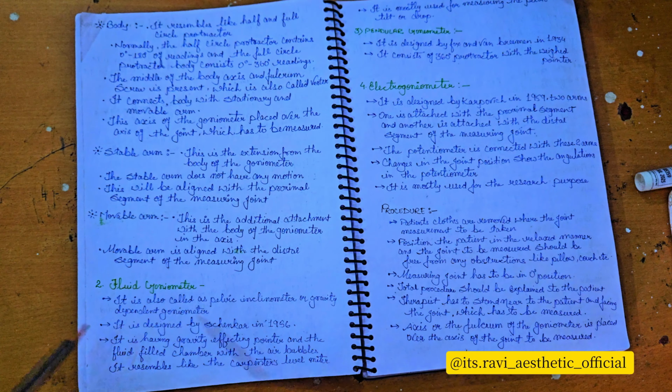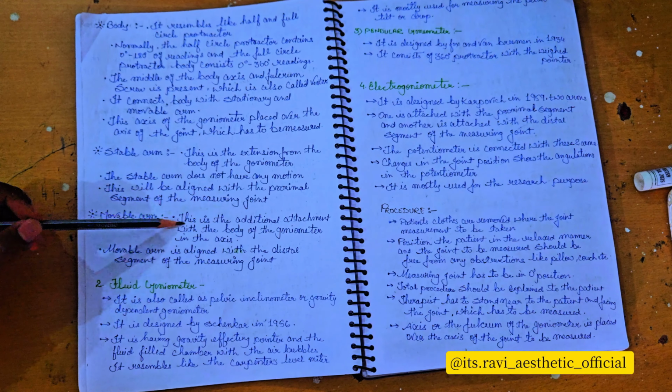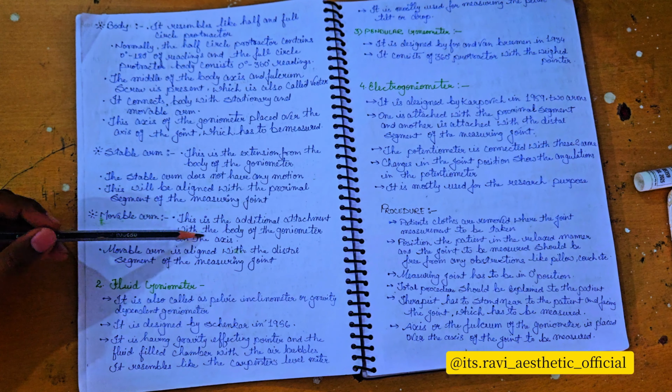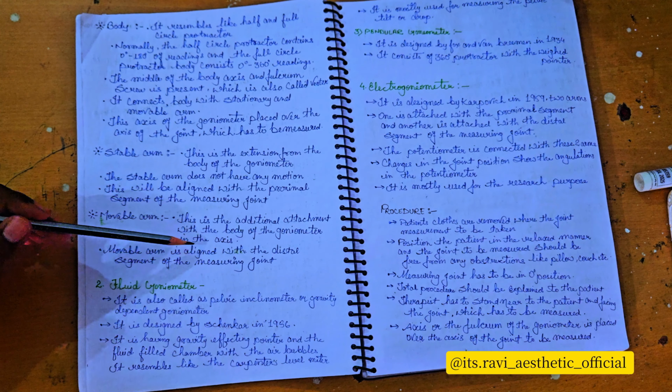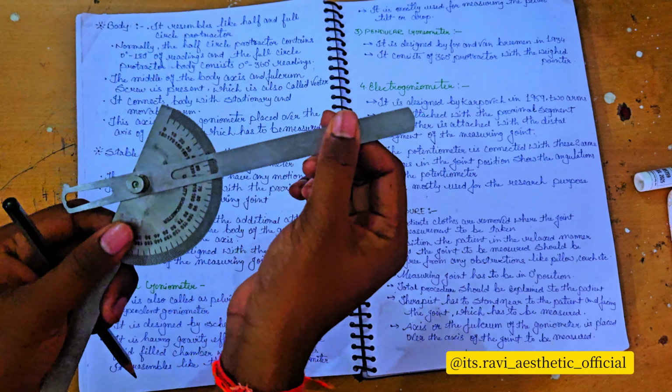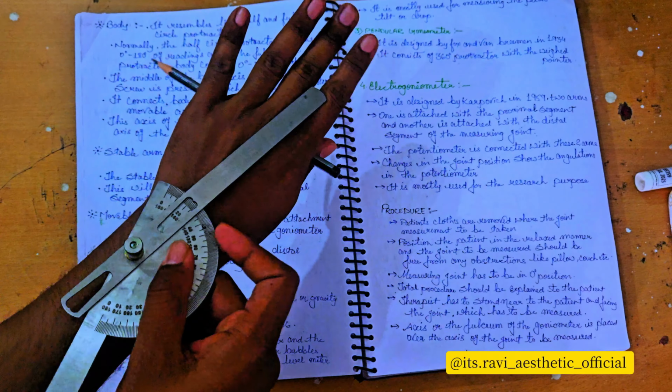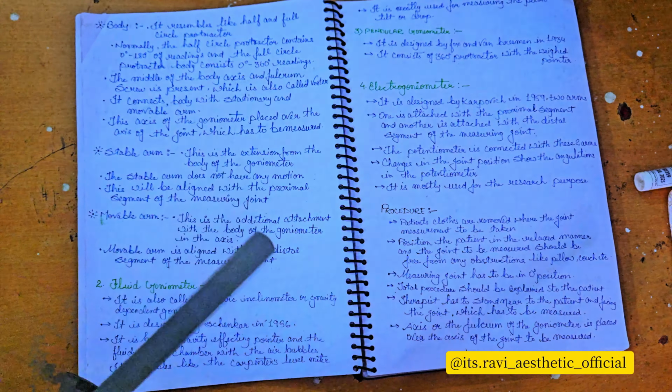So here you can see written here. The movable arm is the additional attachment of the body, the goniometer of the axis. The movable arm is aligned with the distal segment of the measuring joint. So here it is a movable arm, the distal part of the joint, so we can measure the ulnar deviation and radial deviation of the joint.